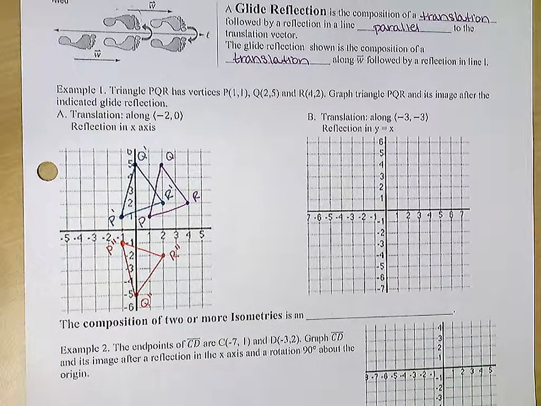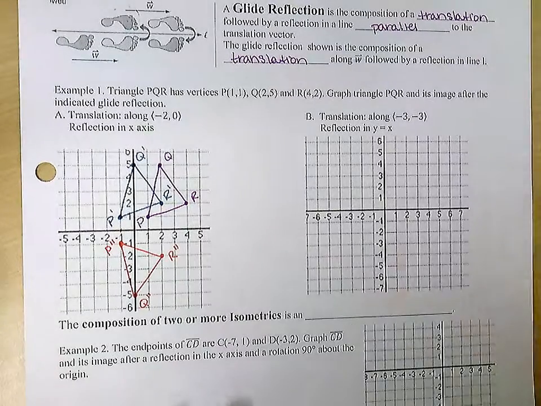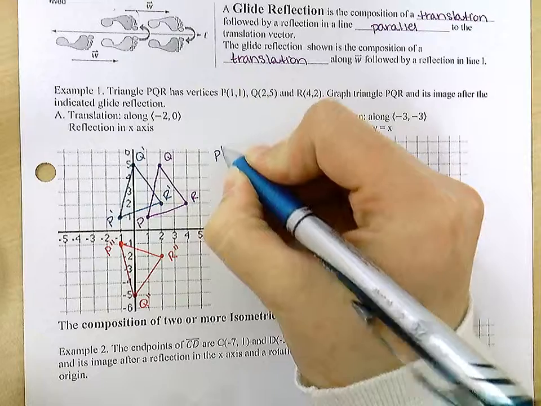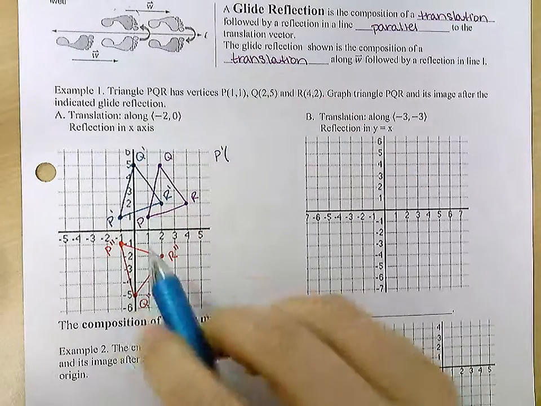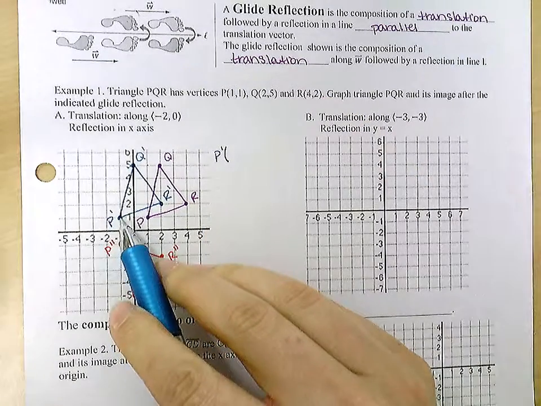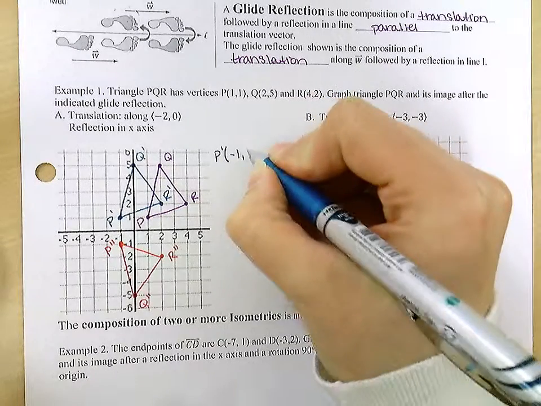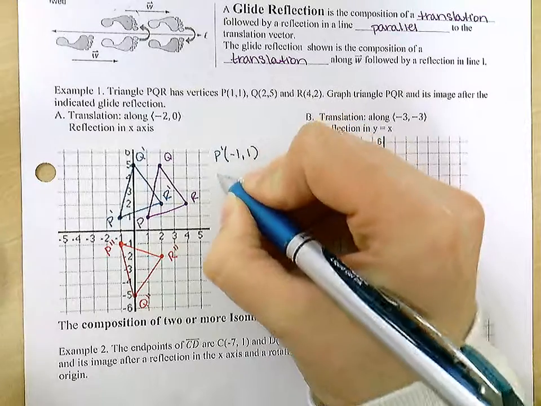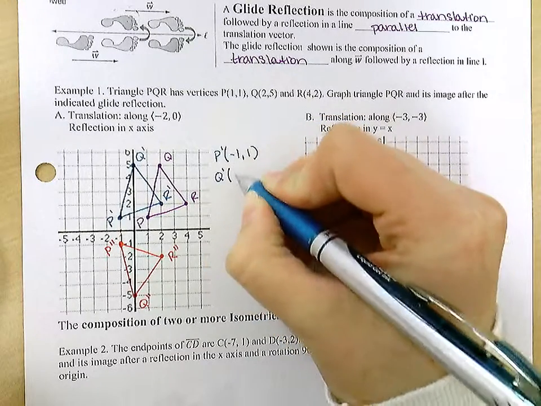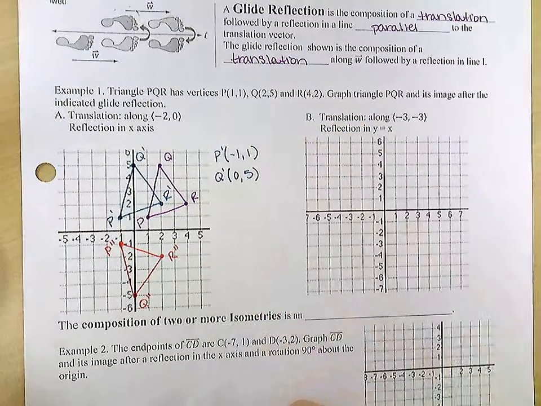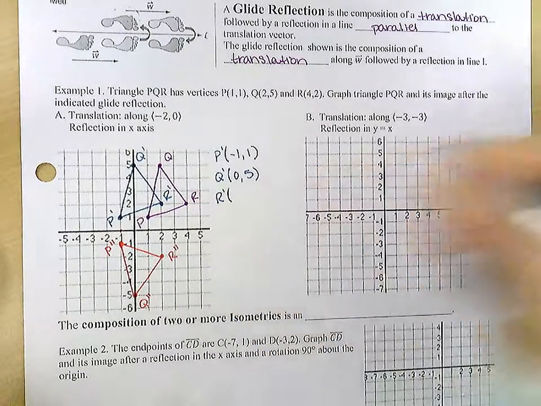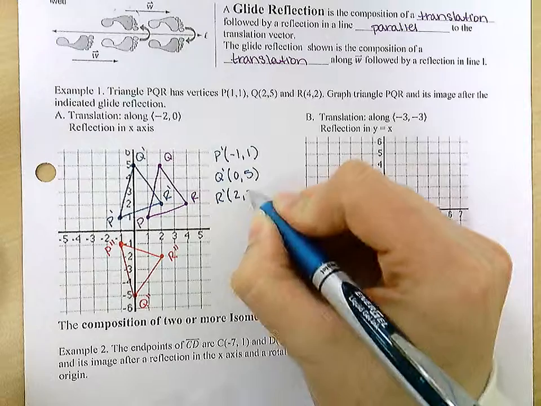Okay? And I am going to write out each of my coordinates here. So first, starting with my prime coordinates, P prime is at -1, 1. Q prime is at 0, 5. And R prime is at 2, 2.